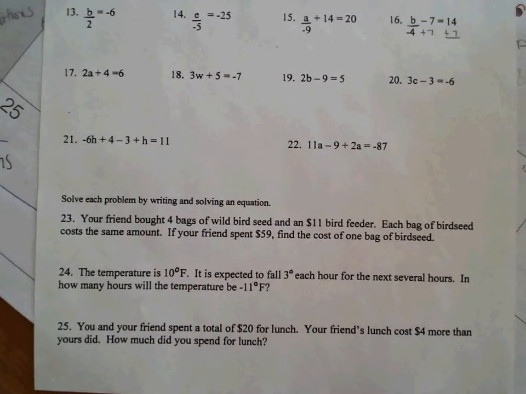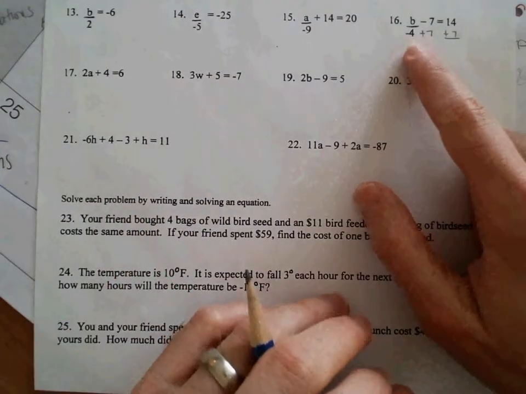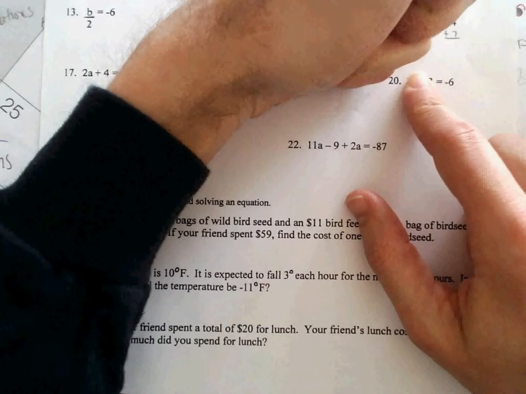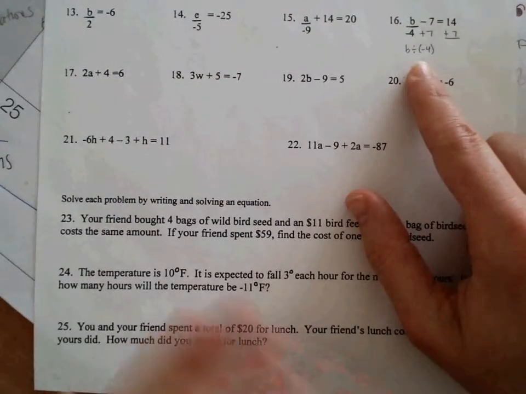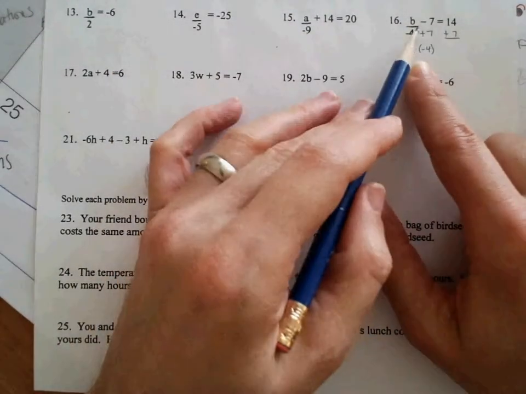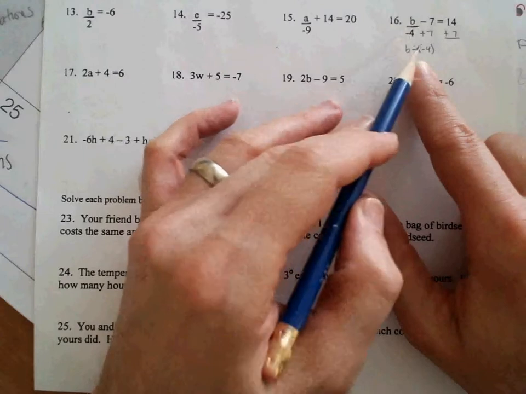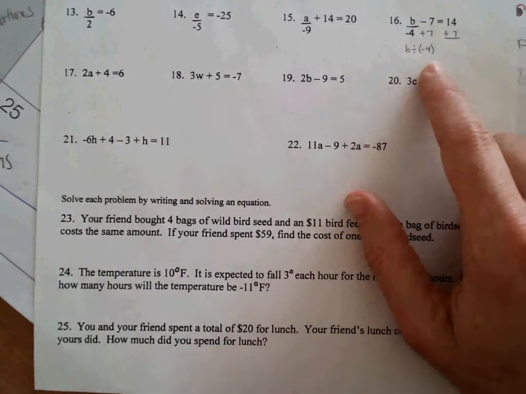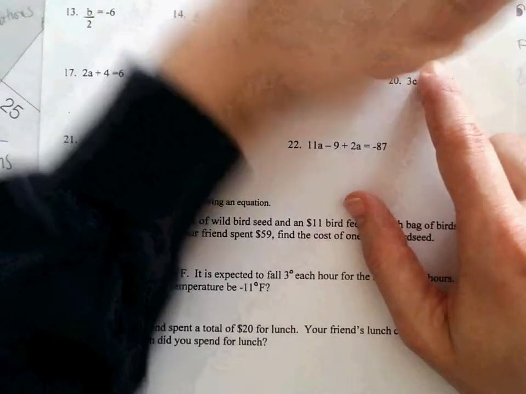So now, some people will keep it like this in the fraction form. So b divided by negative 4. I have a lot of students that prefer to write it like this. So b divided by negative 4 like that. Either way is fine. So if you like the fraction form, keep it as that. Bring this b divided by negative 4 down like that. If you want to write it out horizontally, you can write it like this, b divided by negative 4. Either way, it is the same thing.